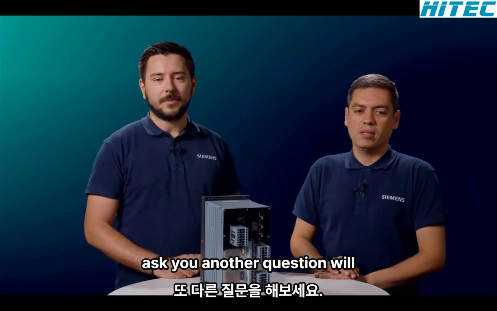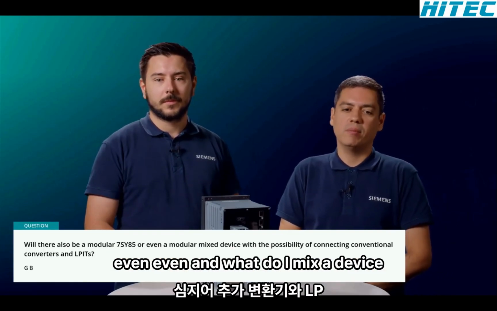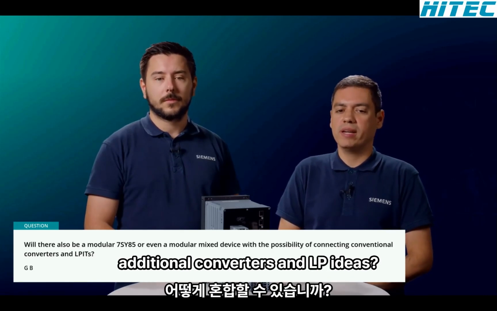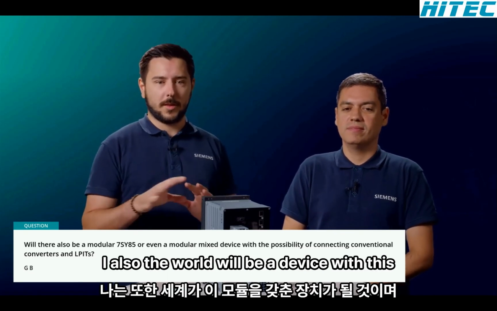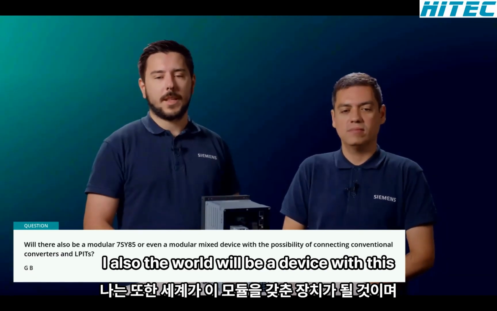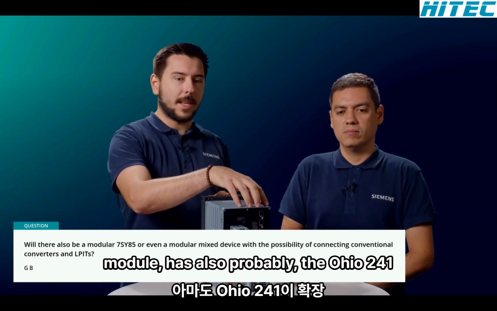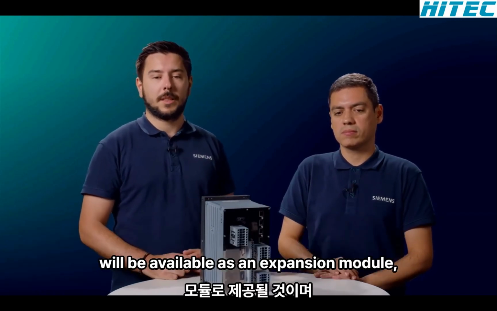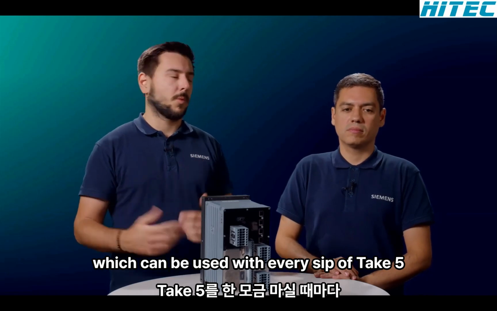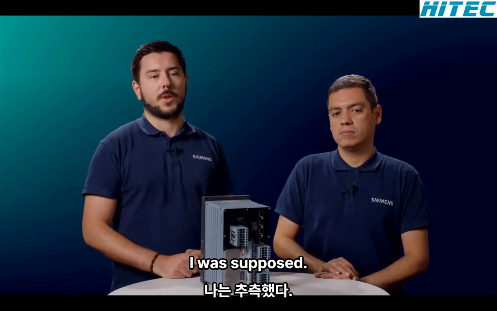Let's see another question. Will there also be a modular 7SY85 or even a modular mixed device with the possibility of connecting conventional converters and LPITs? Yes, short answer, yes, there will be. That was also visible on the roadmap. The 7SY82-85 will be a modular device with an LPIT module as a base module. But of course, also probably the IO241 will be available as an expansion module, which can be used with every SIPROTEC 5 modular device. Therefore, mixed combinations are also possible.